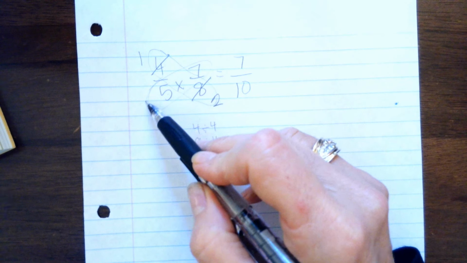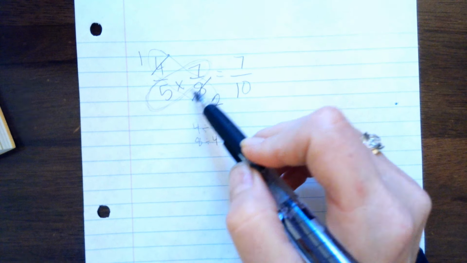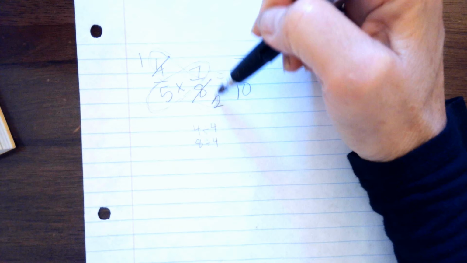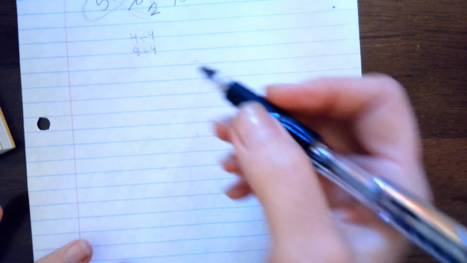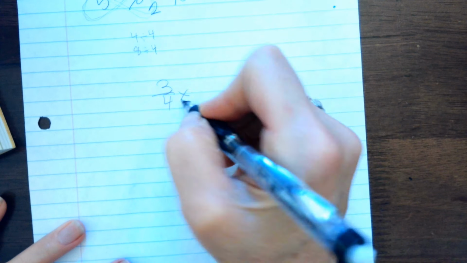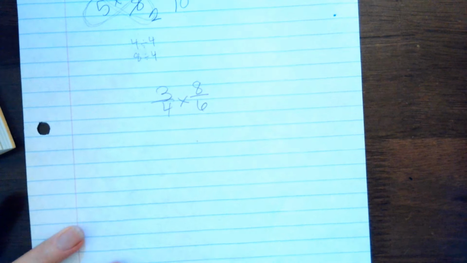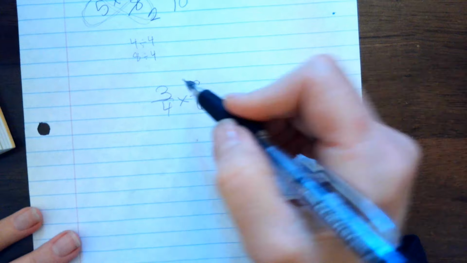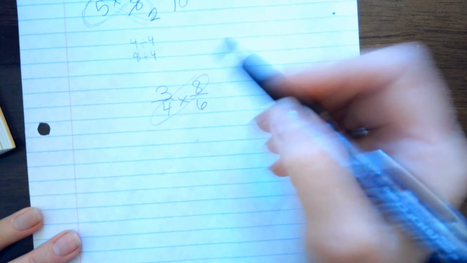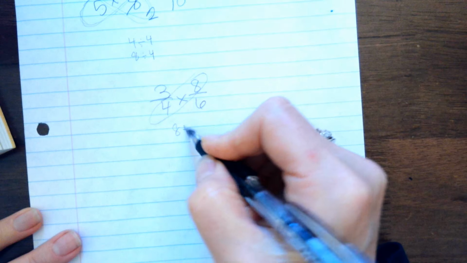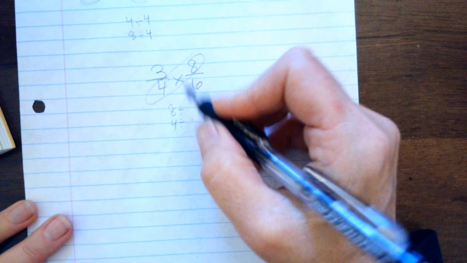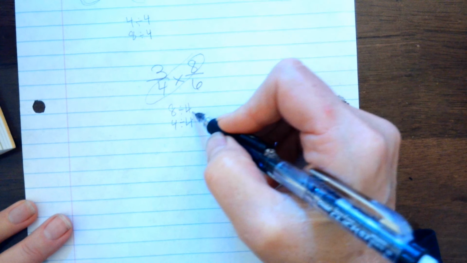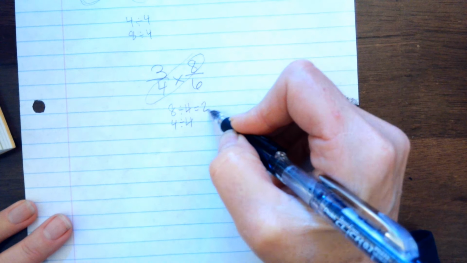Now, sometimes you can only do one part. Maybe you can do this part, or maybe you can do this part, and sometimes you can do both. It just depends on what numbers you're working with. So let's do 3/4 times 8/6. If you had this, you would pair these two up and ask, what number can be divided, the same number, into 8 and 4? I already know it's 4. That's the biggest number I could use. This would be 2, and this would be 1.